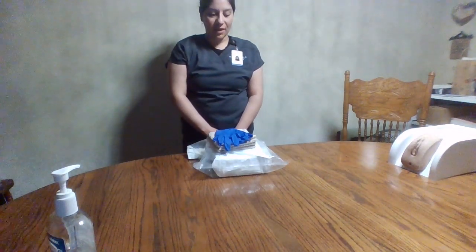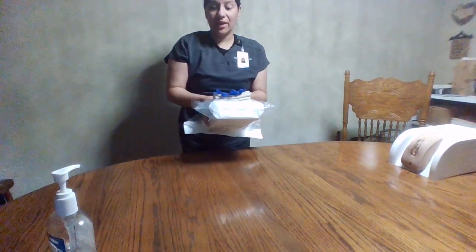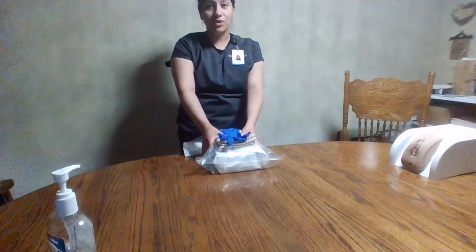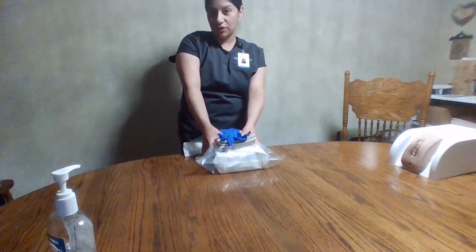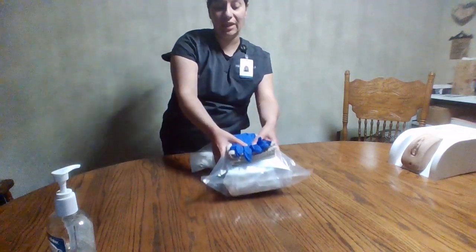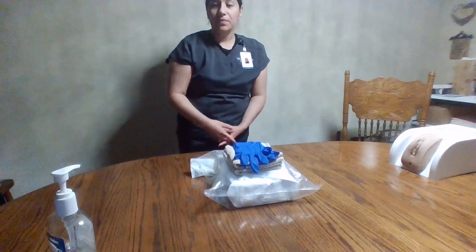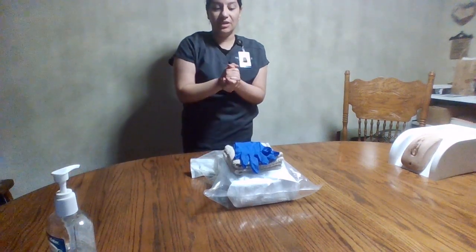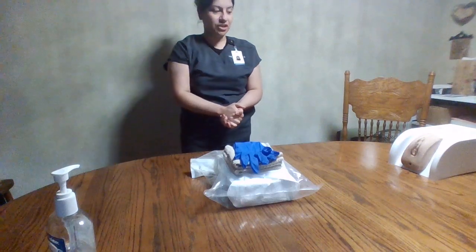So I will begin by gathering the necessary items and entering the patient's room, making sure to close the door as well as the curtain to ensure patient privacy. And I will make sure to place my items on a clean, flat, dry surface. I will go ahead and begin hand hygiene and introduce myself to the patient.